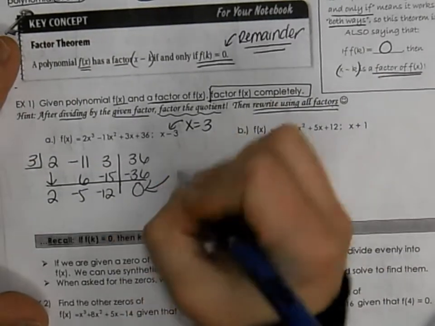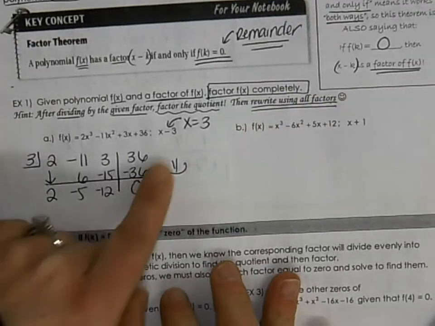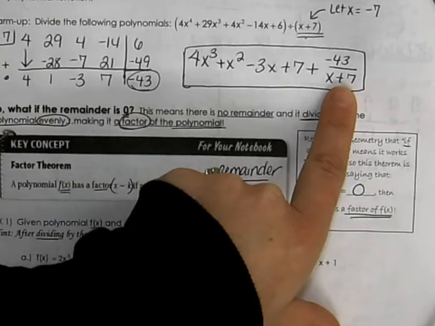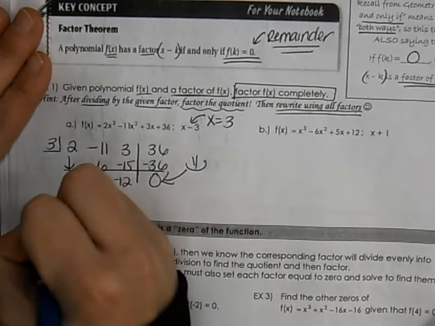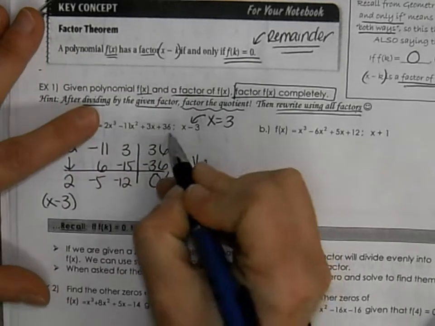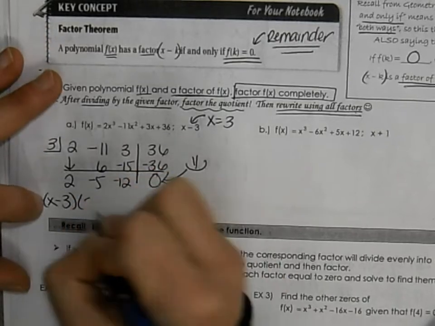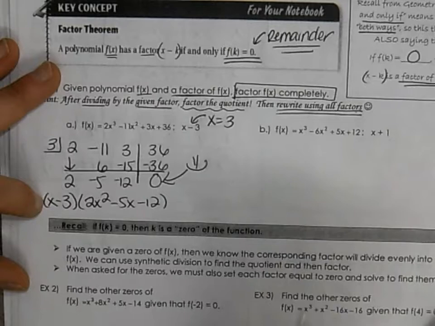We ended up with a remainder of 0, which is awesome. That means that x minus 3 is a factor of this polynomial. Up here, if you did not see that, you would be writing it as a remainder over the divisor. But in this case, because we ended up with 0, that means that x minus 3 is a factor of this polynomial. And what we have so far is x minus 3 times 2x squared minus 5x minus 12.